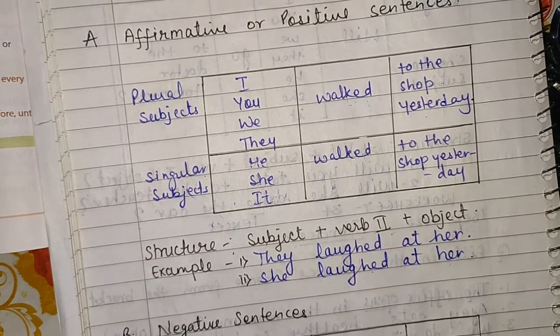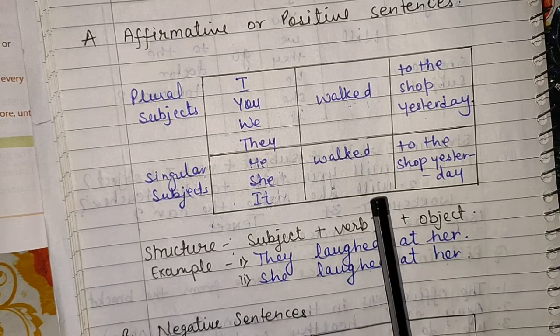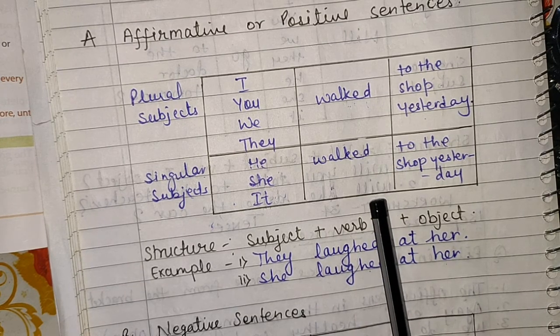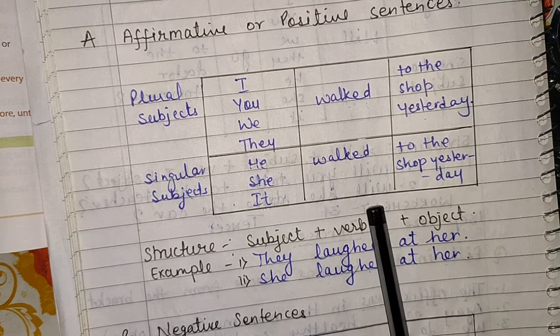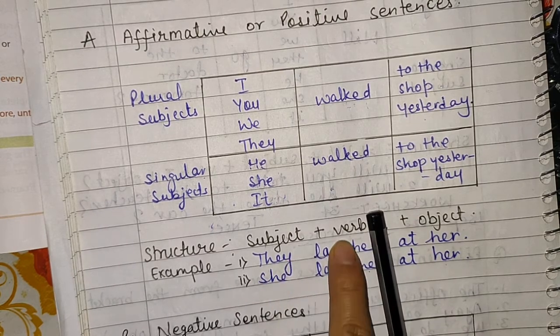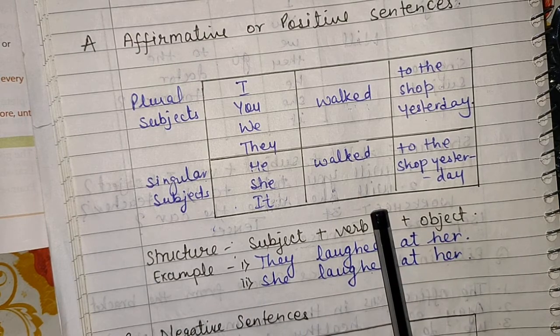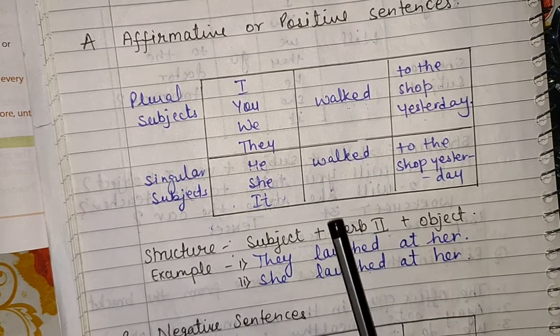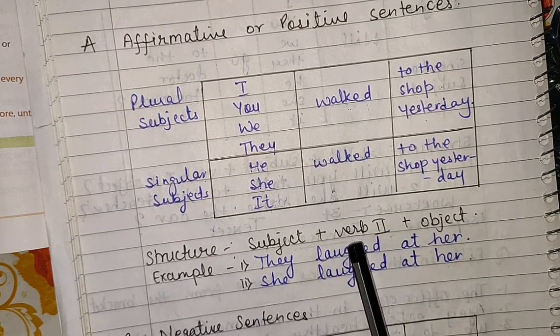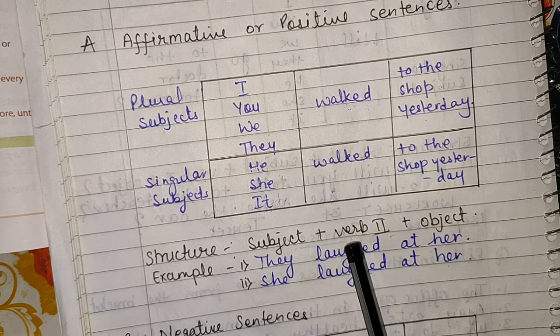Now you can see, if you have learned the structure of simple present tense positive sentence, it is a little bit the same: subject, verb and object. But one slight change is in the verb. In simple present tense, it was the first form of the verb, with s or without s according to the subject.